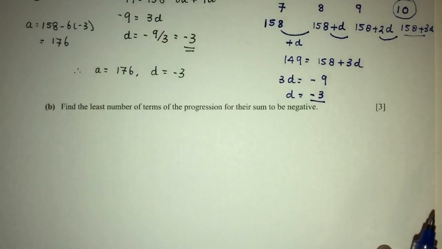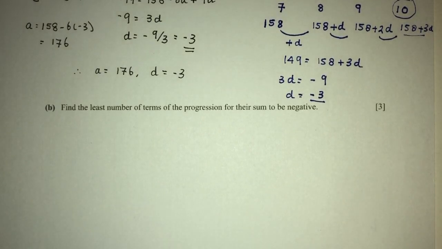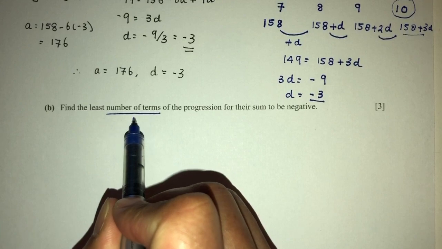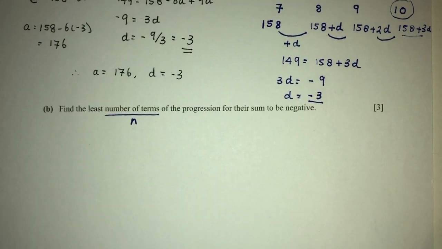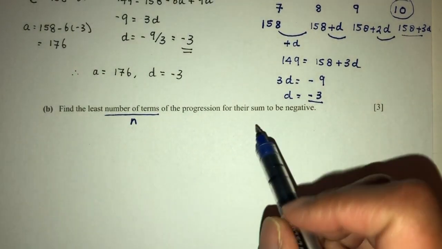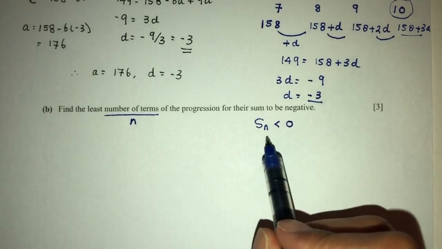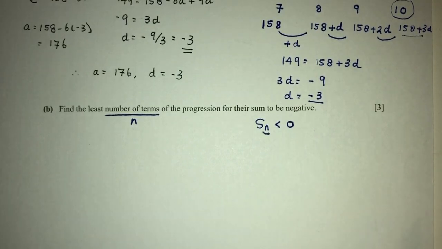Now let's move on to part B. So here we have to find the least number of terms, so we have to find the least number of n, which is terms, of the progression for the sum to be negative. So for the sum to be negative, right? So we have to find n for which this is negative.